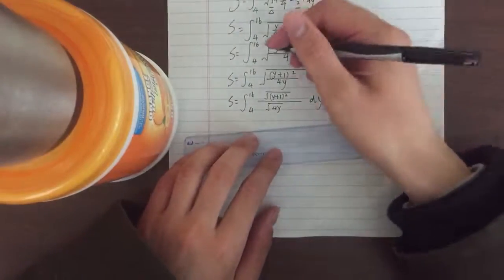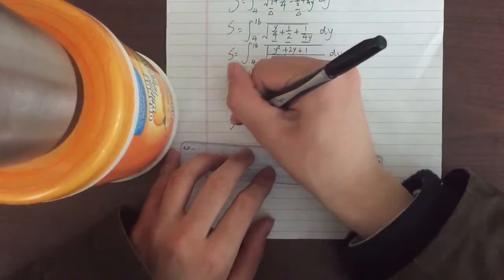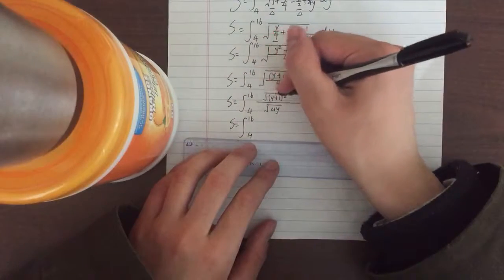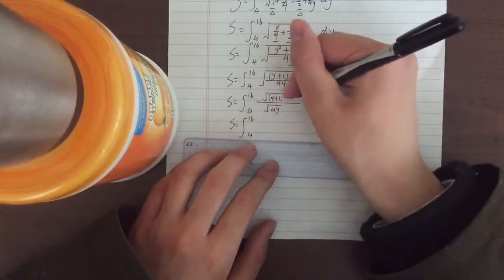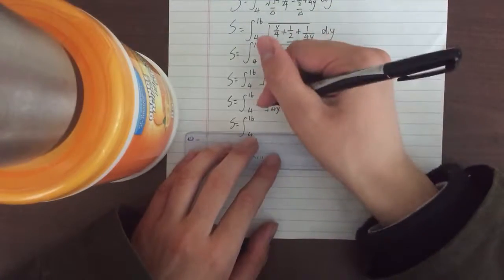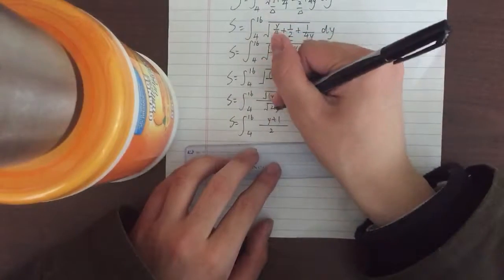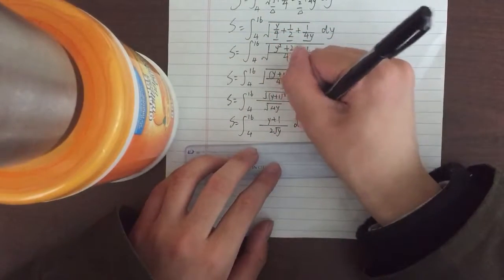And then we get s equals the integral from 4 to 16. We get rid of the square root and the 2, cancel it out, and we get (y plus 1) over 2 square root of y dy.